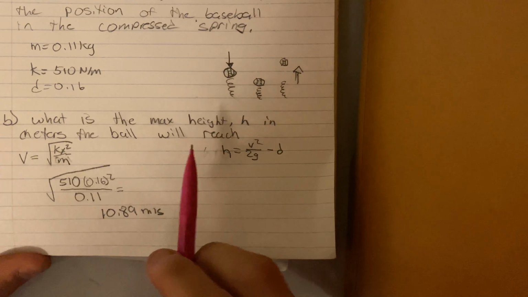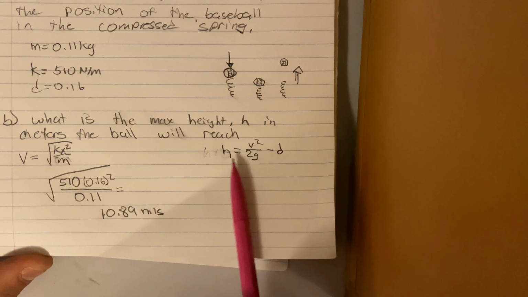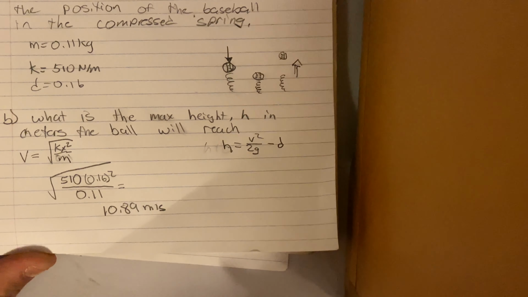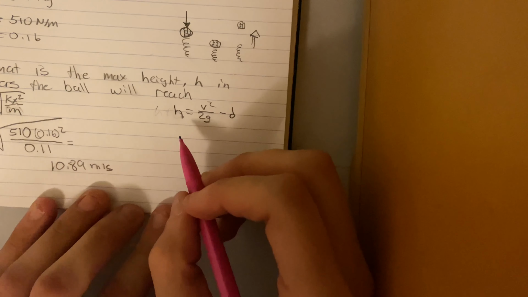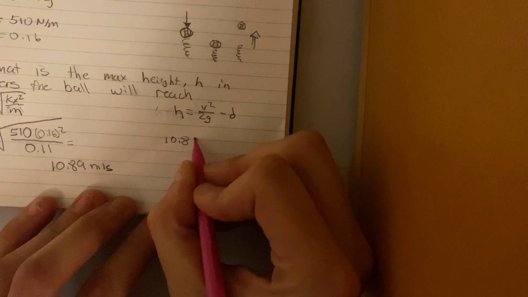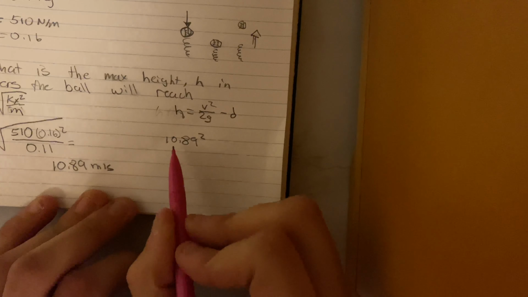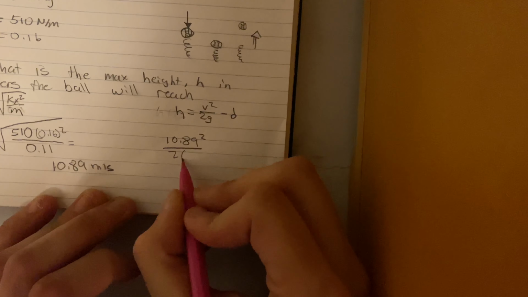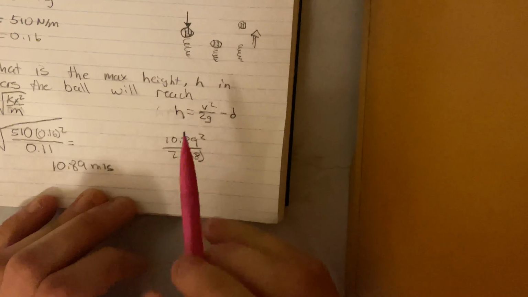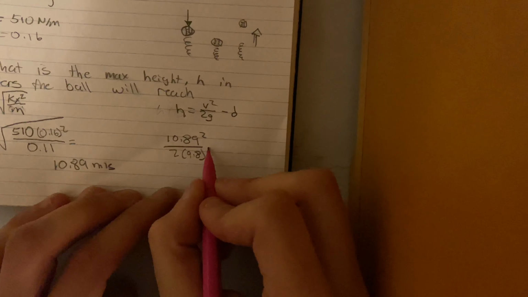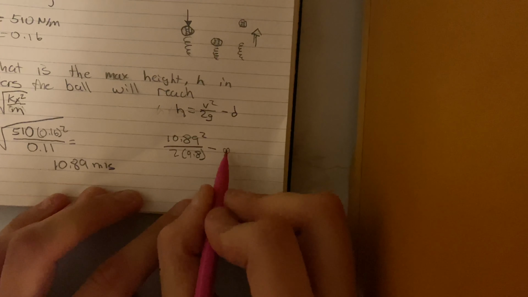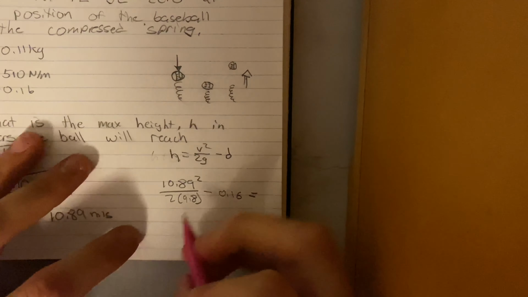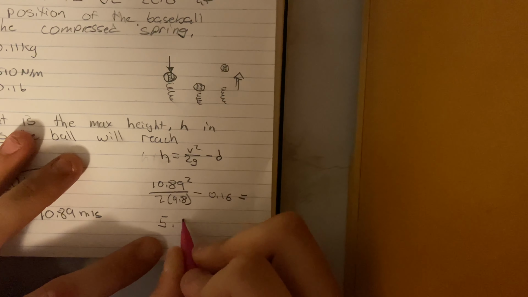So now that we have that, we can go on to solving for our h, which is our max height. When doing this, we take 10.89 squared. We divide that by 2 times 9.8, which is our gravitational acceleration. And then we subtract that from d, which is 0.16. And after doing that, we figure out that the max height that can be reached is 5.94 meters.